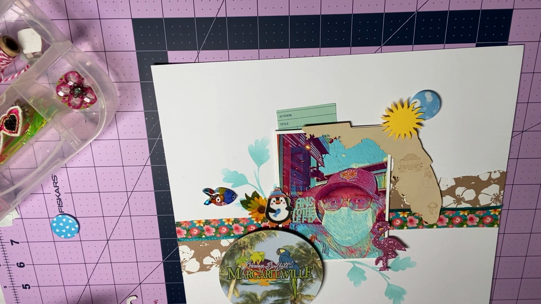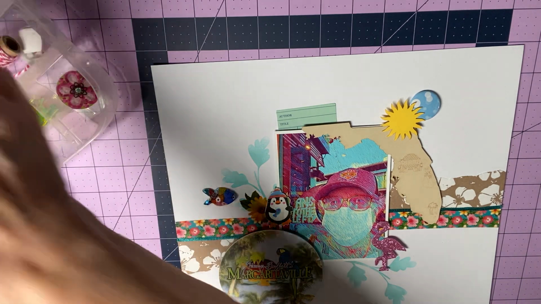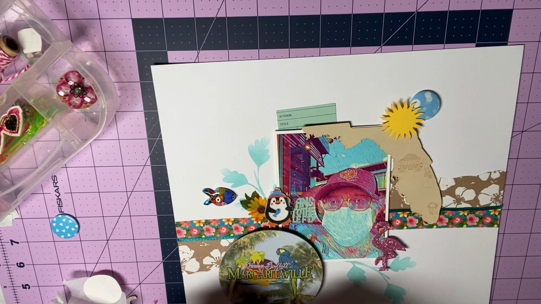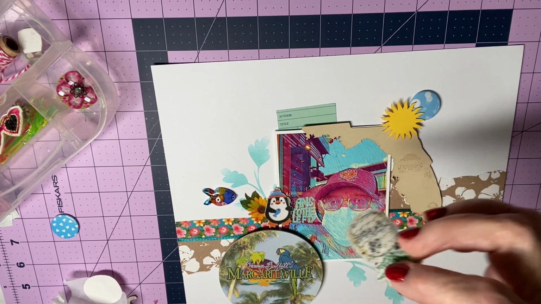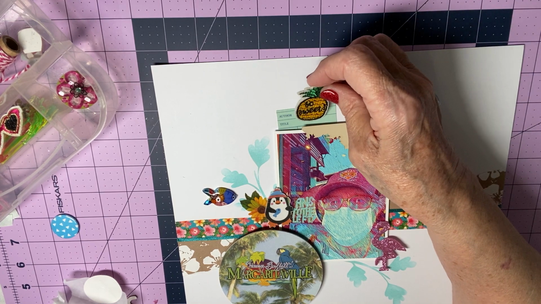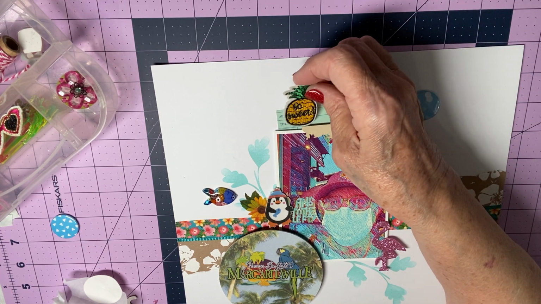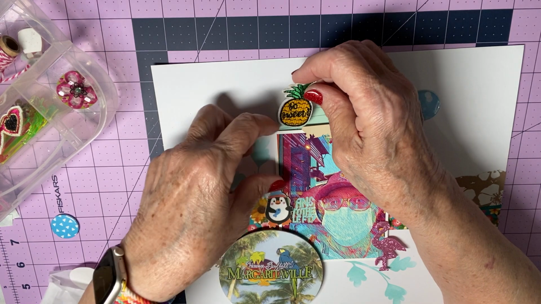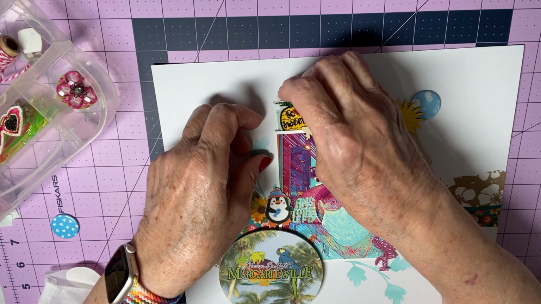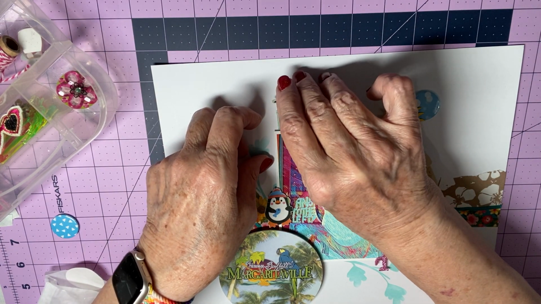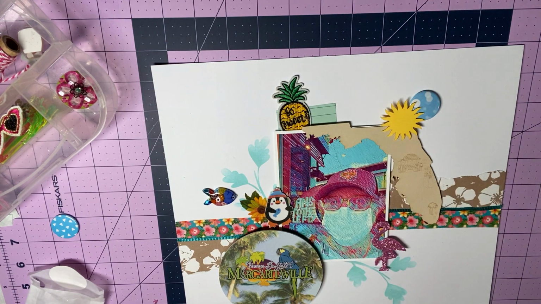Let's see if there's anything in this goodie bag. Ah, I see something over in JoJo's bag. It's an embroidered sticker of a pineapple that says "So Sweet." So that can go there, and I can put something else over there as well.